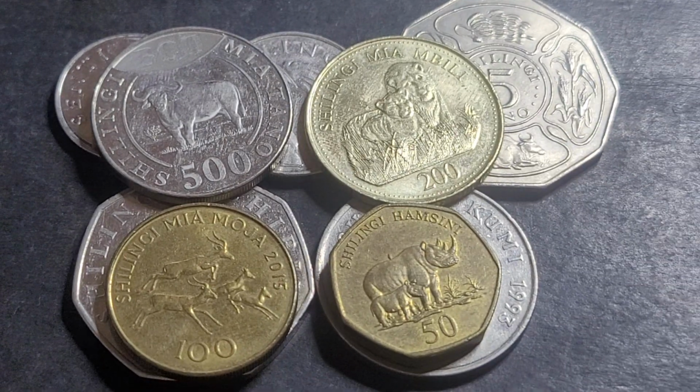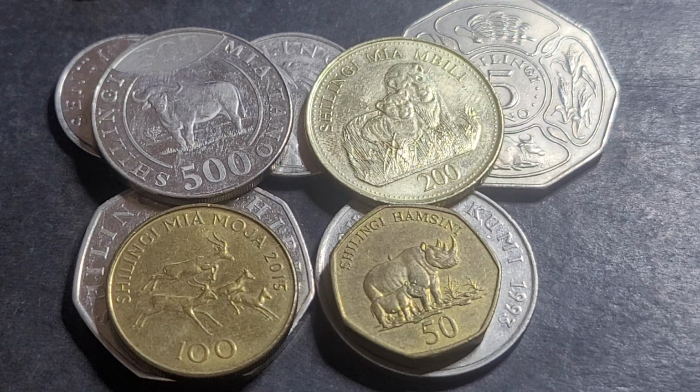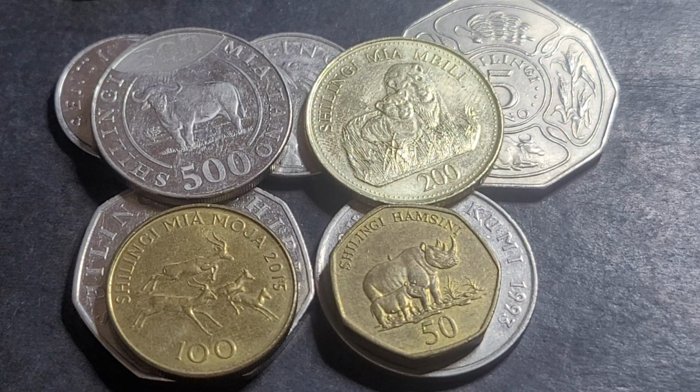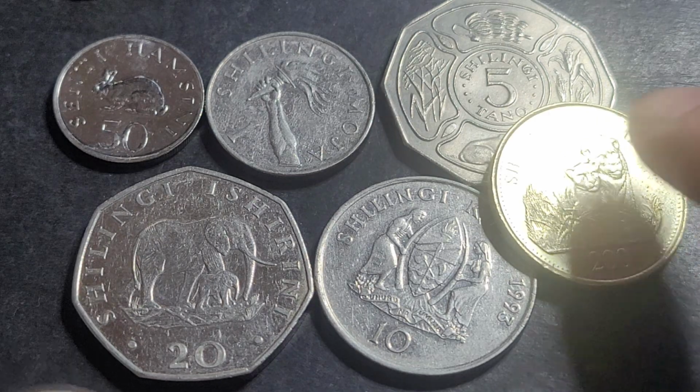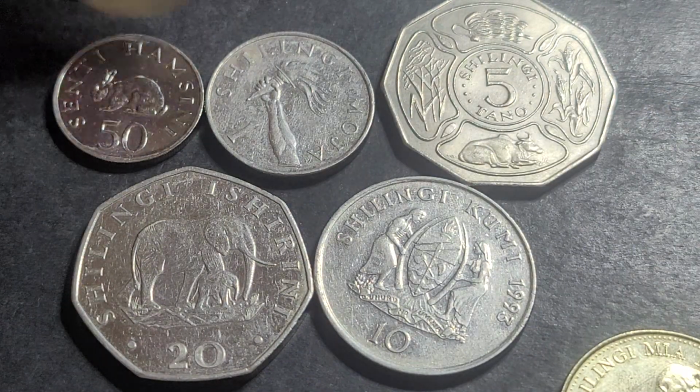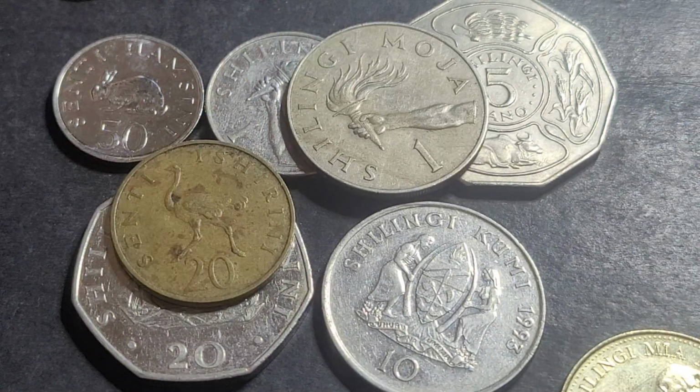Now I'd say the currency's been pretty stable against the Australian dollar for the past 10 years, but against the US dollar, it's losing value quite quickly, actually. So I wouldn't be surprised if in the next 10 years they issued a 1,000 shilling as the currency continues to slide against the US dollar. Anyway, these are the history of Tanzanian currency after independence.